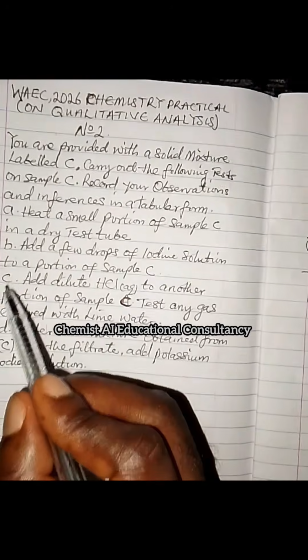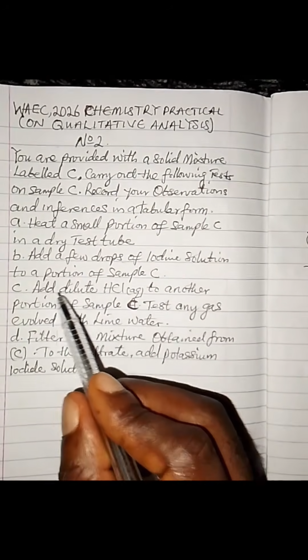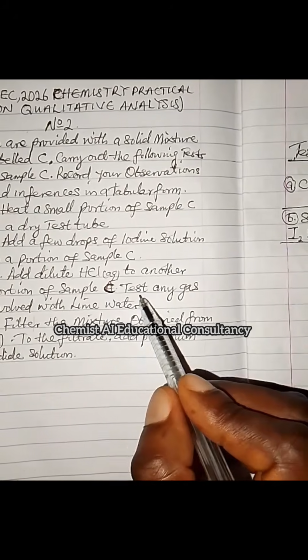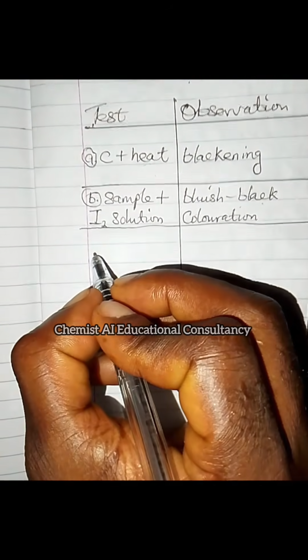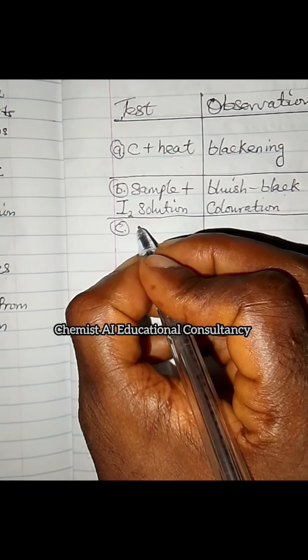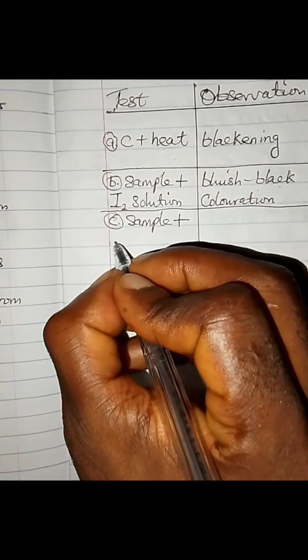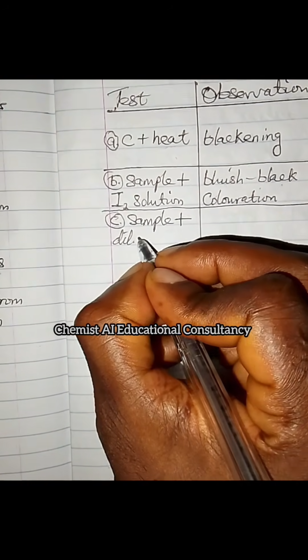The next question is, add dilute hydrochloric acid to another portion of sample C. It doesn't end there. Test any gas evolved with lime water. Once you see lime water, that gas must be carbon dioxide. But let's continue. You write sample plus dilute hydrochloric acid. What is the function of this hydrochloric acid? The function is to help release a gas if that compound is a carbonate.